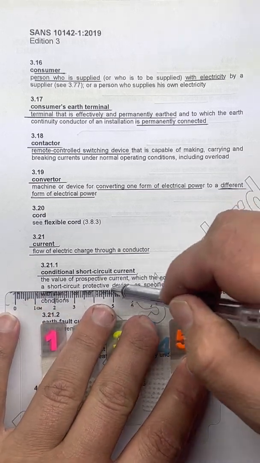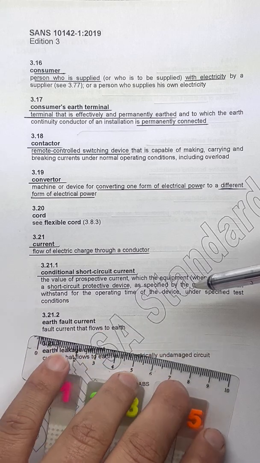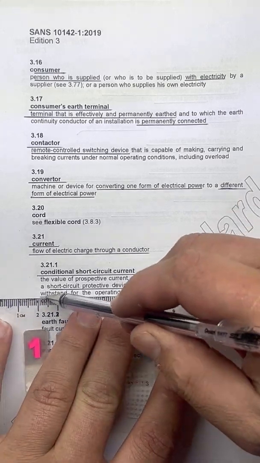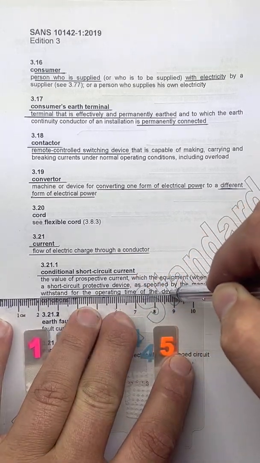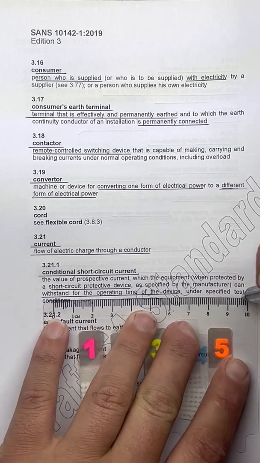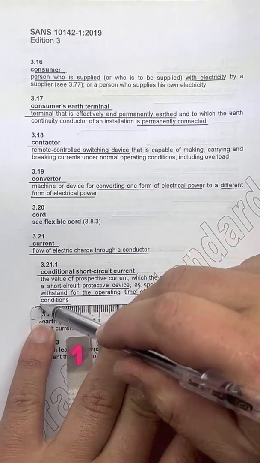So it is a short circuit protector device.